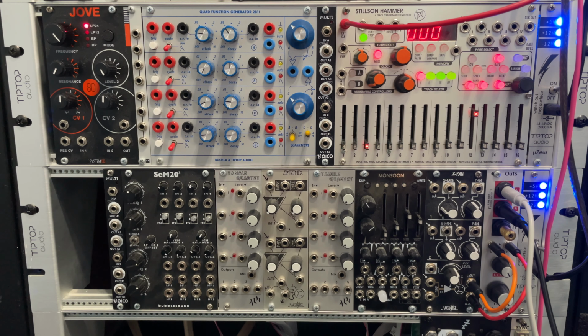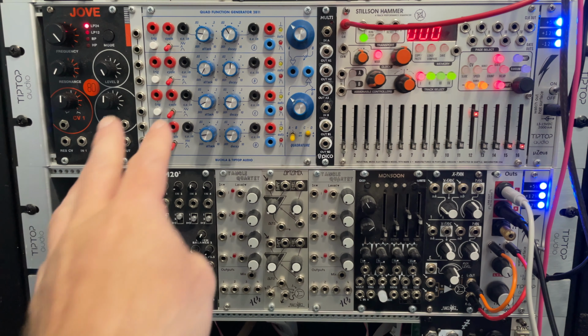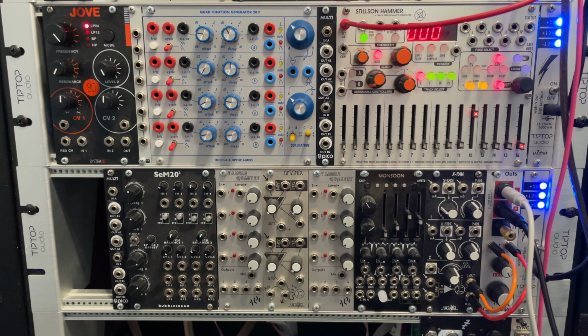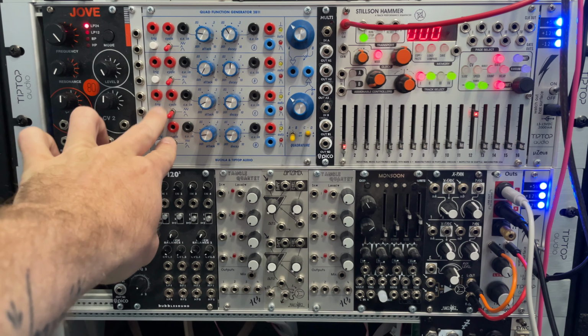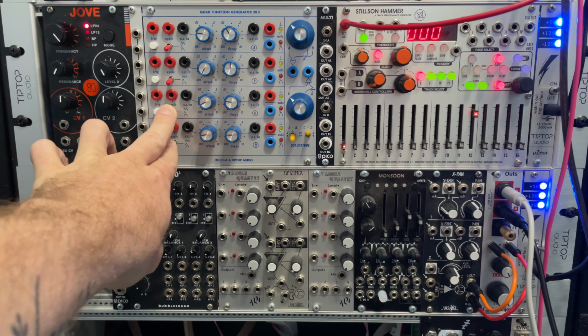And then I just wanted to have like a synth stab. You can use an oscillator for this, but you get into needing two oscillators, right? Within the quad function generator, we have four oscillators technically. The way I'm going to wire this is the top two are going to be oscillators and the bottom two are going to be envelopes.